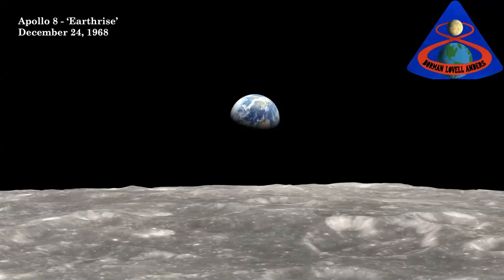Apollo 8 went around the moon. Jim Lovell went around the moon. And I'll post a link to them reading passages from Genesis as they circled the moon during Christmas Eve 1968.